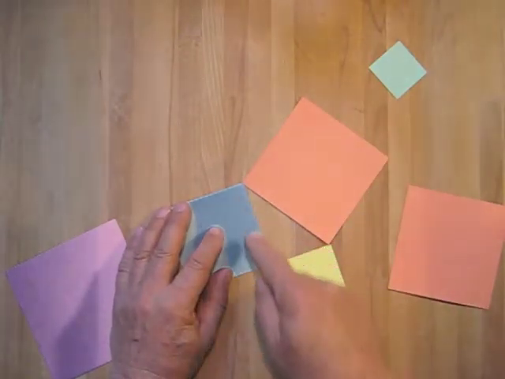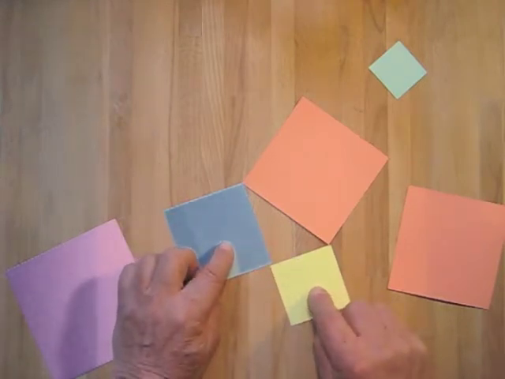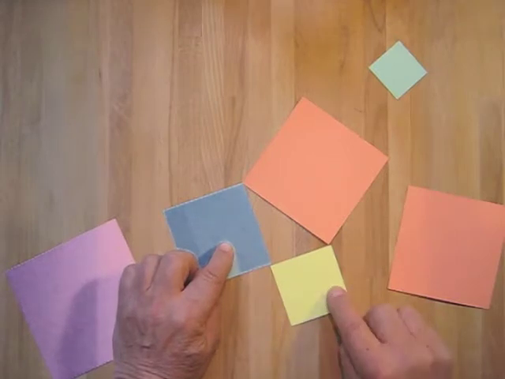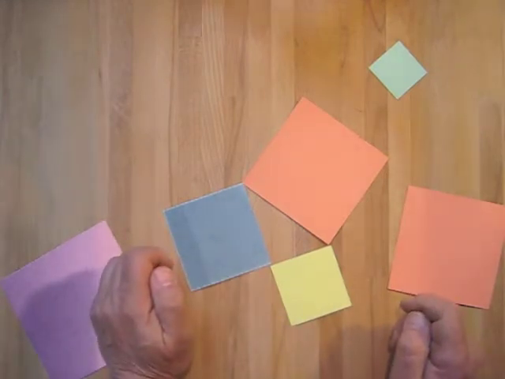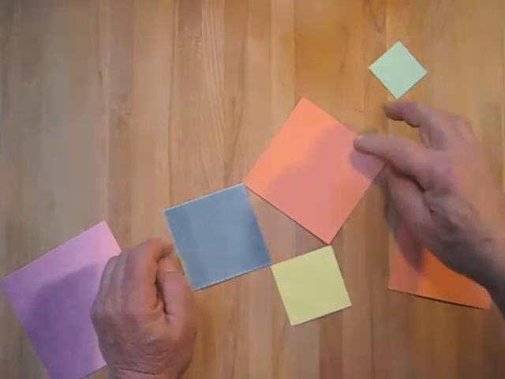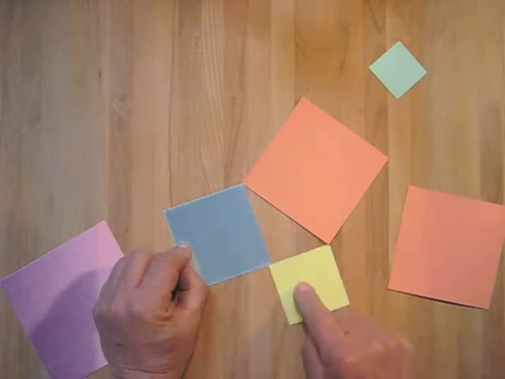It appears that this angle here, between these two smaller squares, is a right angle. And that's what this video or series of videos is about. It's about the relationship in a right angle triangle, the relationship between the areas of these two squares and the area of this larger square.